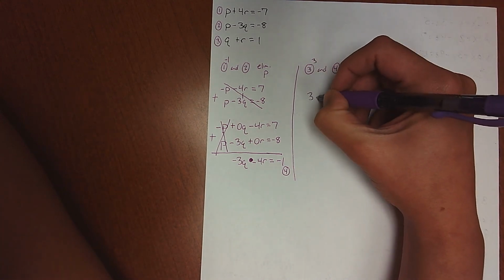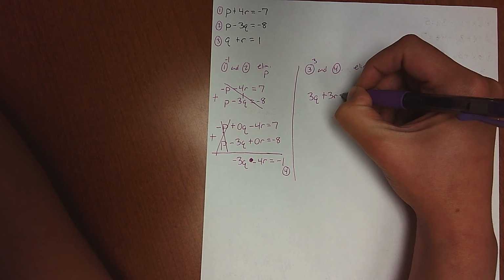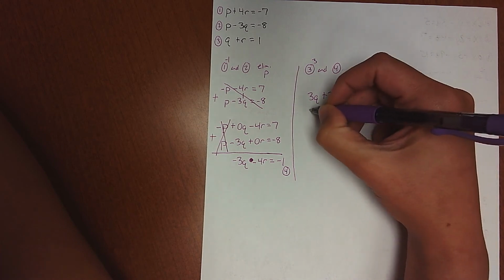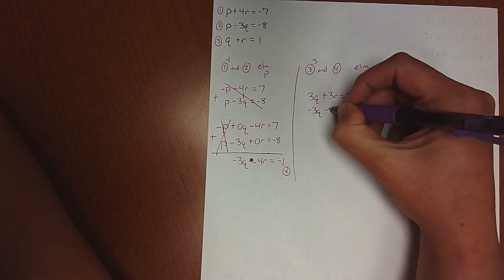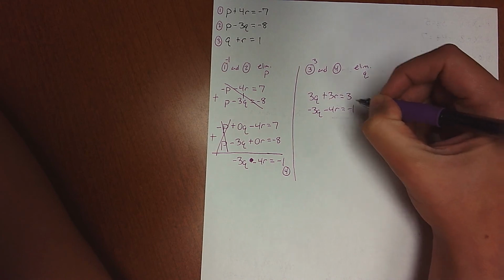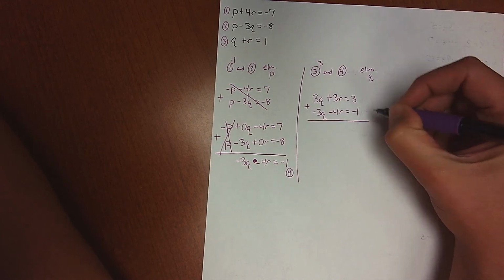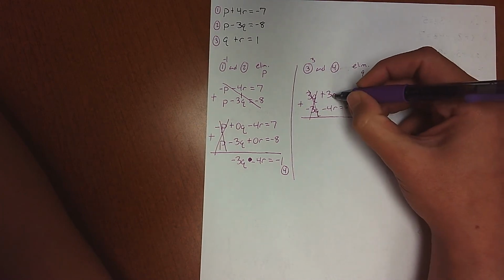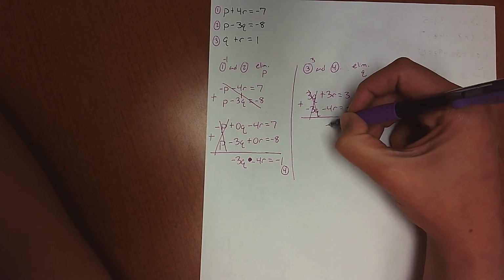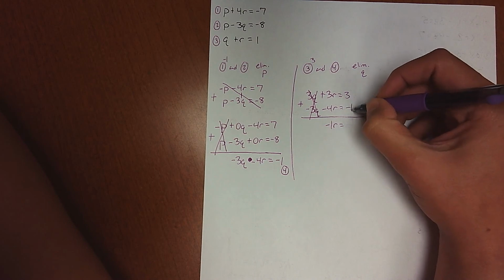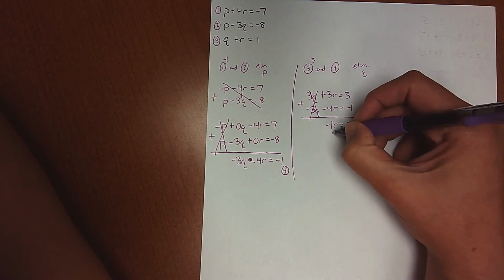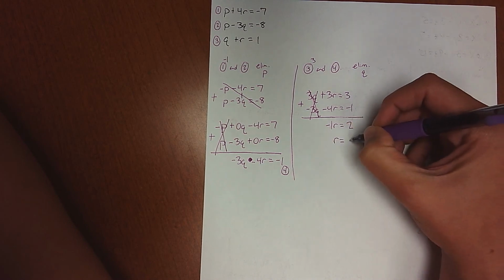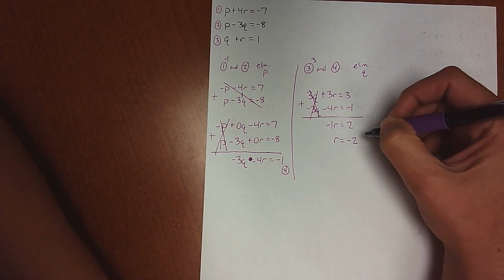I'm going to eliminate q, so I need to multiply my third equation times 3. So that's going to give me 3q plus 3r equals 3. My fourth equation is still negative 3q minus 4r equals negative 1. I'll add these two equations together. So 3q minus 3q cancels. 3r minus 4r will give me negative 1r, and then 3 minus 1 will give me positive 2, but divide both sides by negative 1 and I get r equals negative 2.